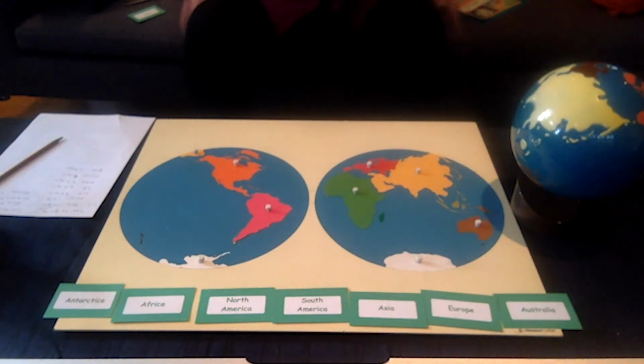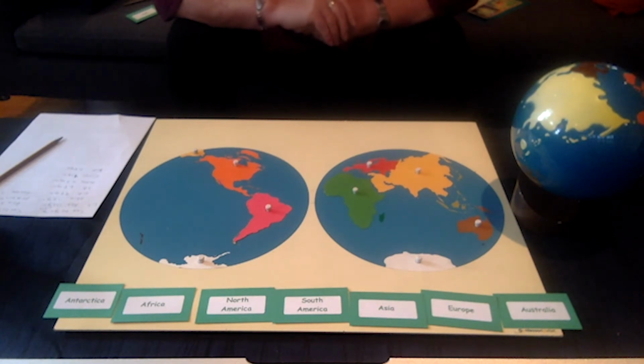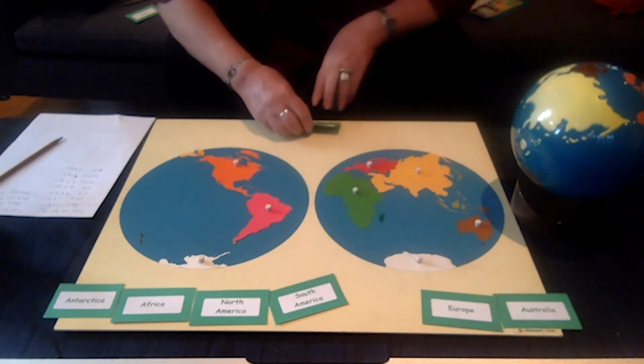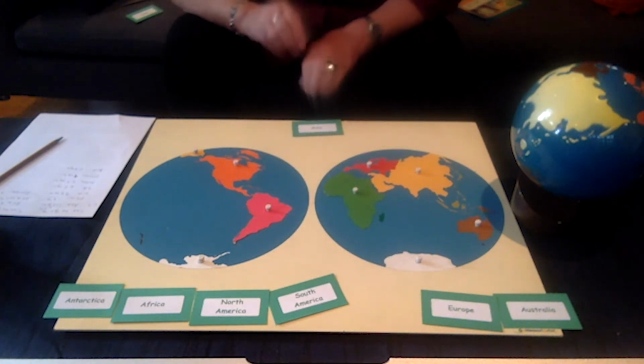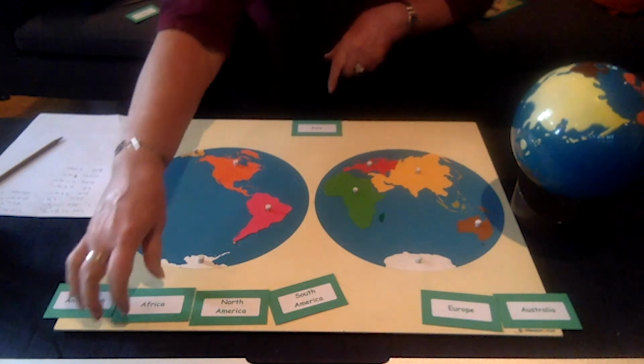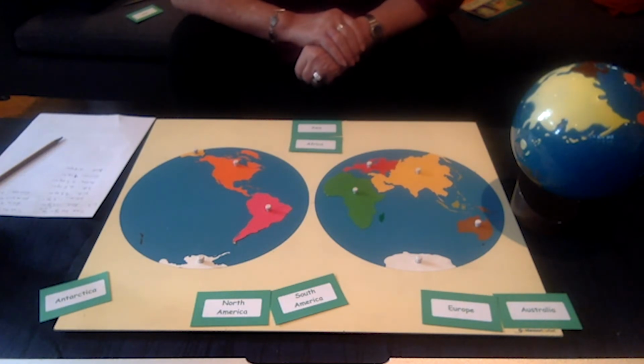So let's look at the continents in another way. Let's think about what is the largest continent versus what's the smallest continent. Let's put them in order. So we're going to be looking at the size of the continents per million square miles. So the largest continent that we have on our planet Earth is Asia. It comes in at 17.2 million square miles. The second largest is Africa. That comes in at 11.6 million square miles.